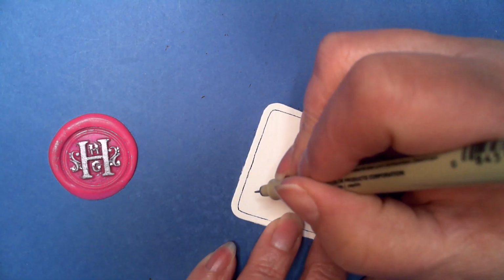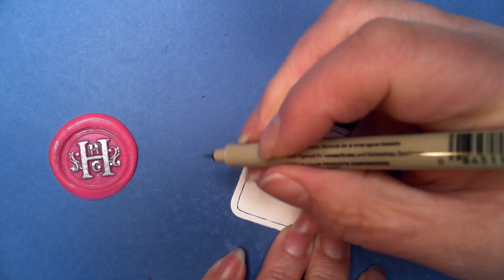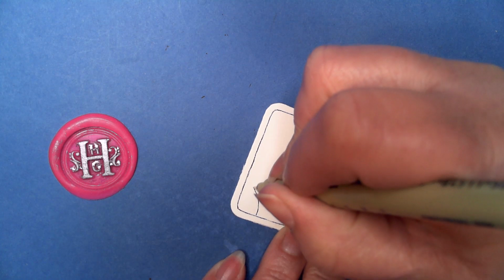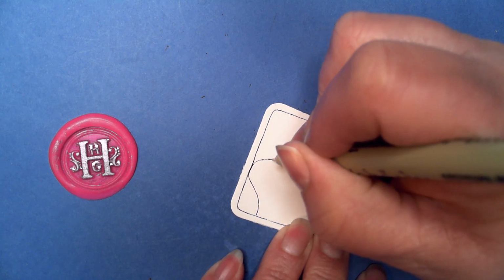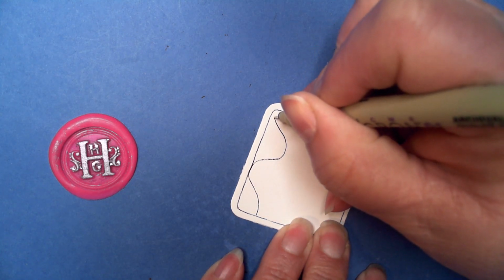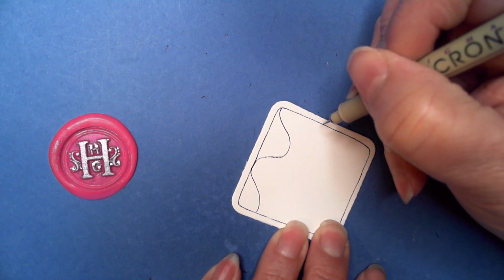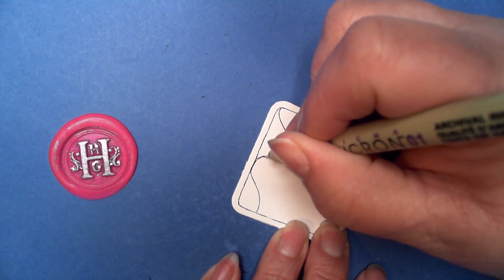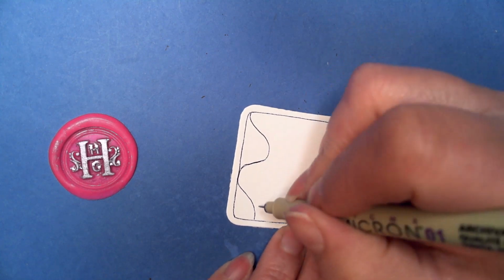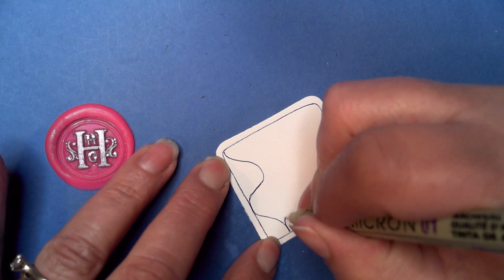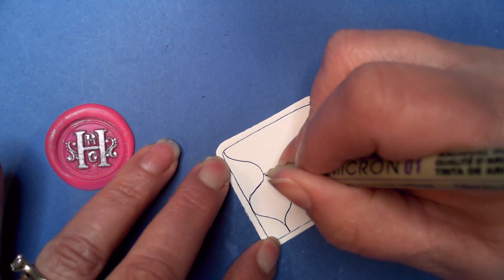All right, so that one looks like this. It's really a wavy line. And let's see, I'm just going to start here. We'll go up. I'm going to use this edge and come down. And you can have it be as wide as you want, just as wavy as you want. All right, and then I'm going to come the other direction.